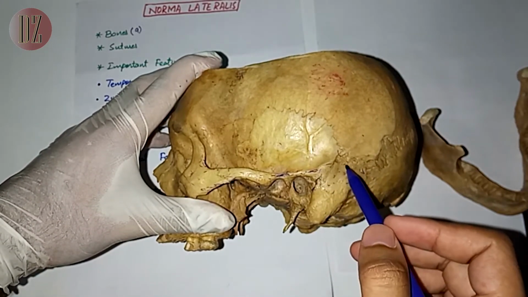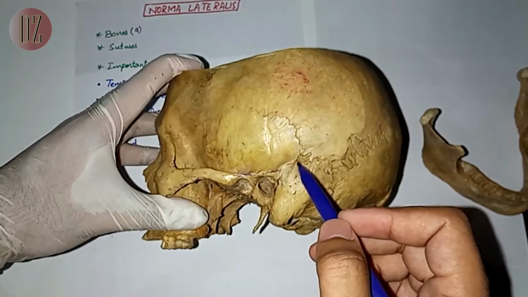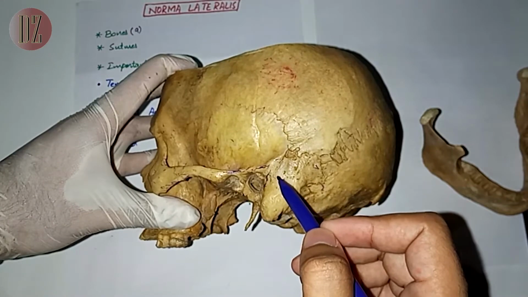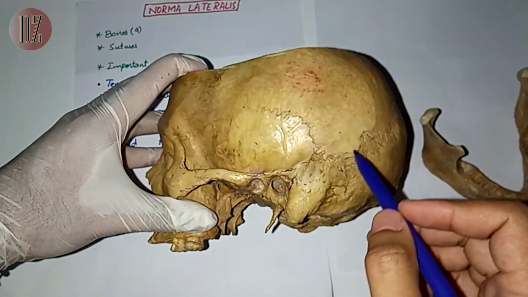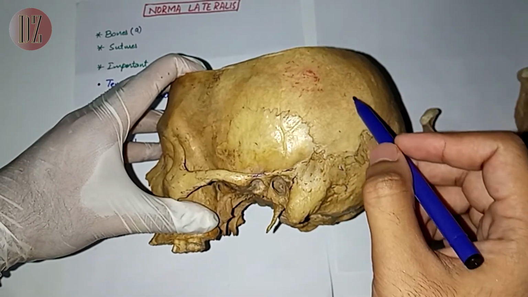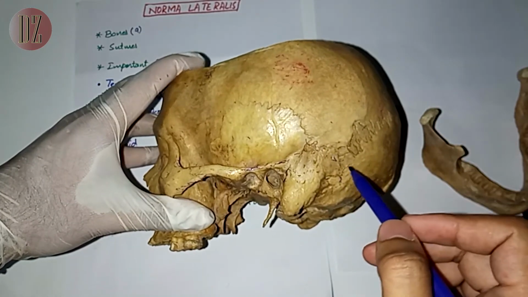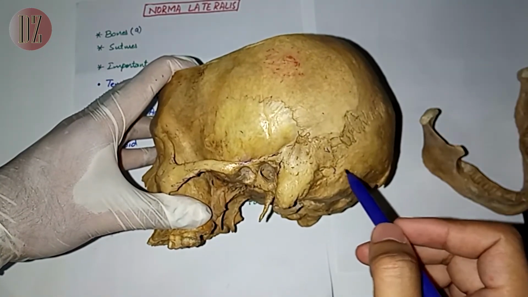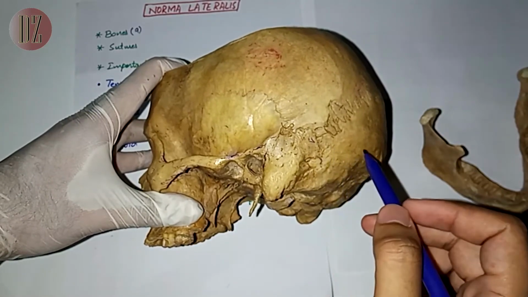Mastoid part of the temporal bone articulates with the squamous part by a slightly visible suture. This suture is called the squamomastoid suture, and posteriorly it articulates with the parietal bone by a suture called the parieto-mastoid suture, and further posteriorly it articulates with the occipital bone and forms the occipitomastoid suture.